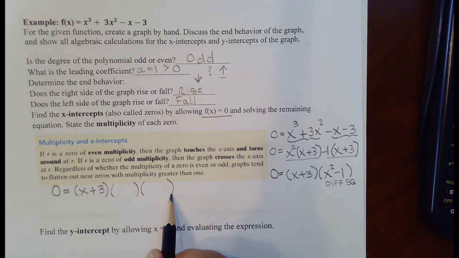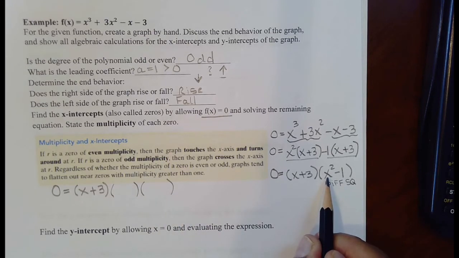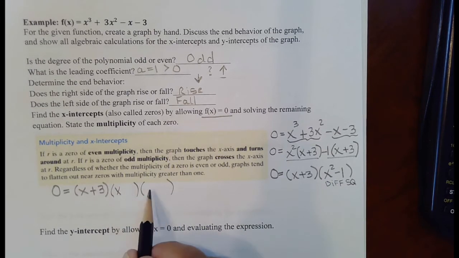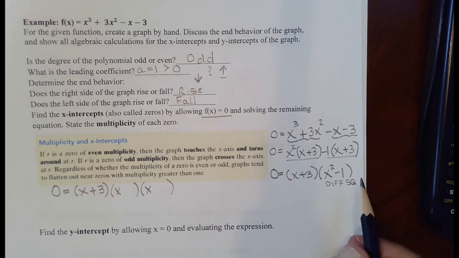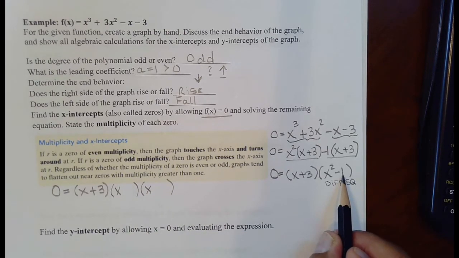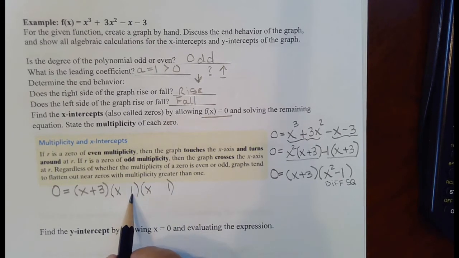So we now have this completely factored, and once you bring each factor down to first degree, this is first degree, first degree, first degree, you can then find the zeros of the polynomial function, also referred to as the X-intercepts. So in other words, these are where the graph is going to hit the x-axis.